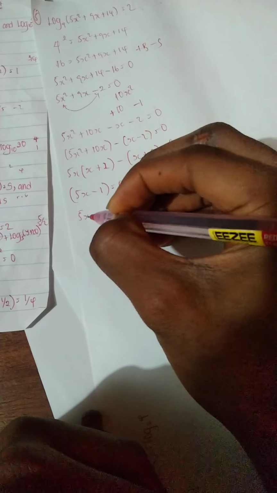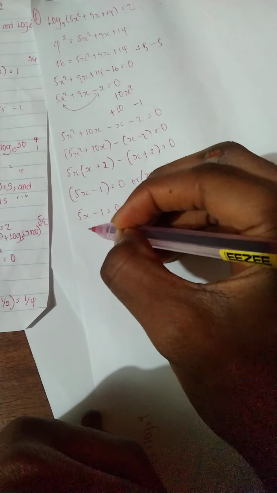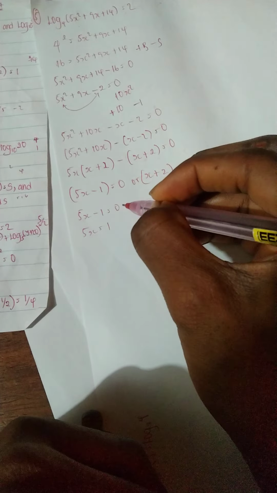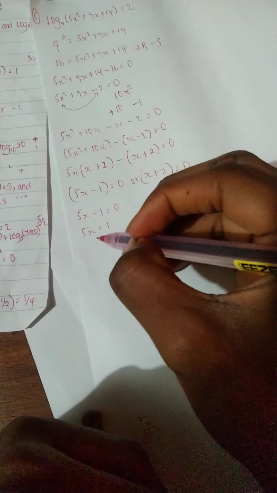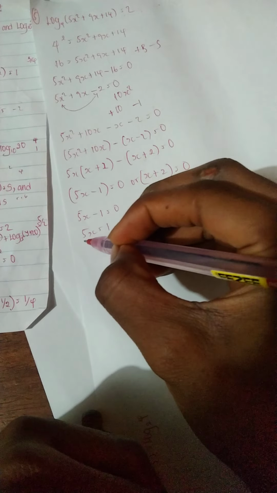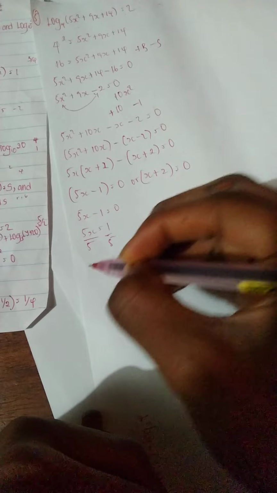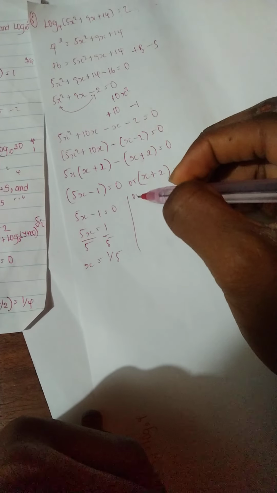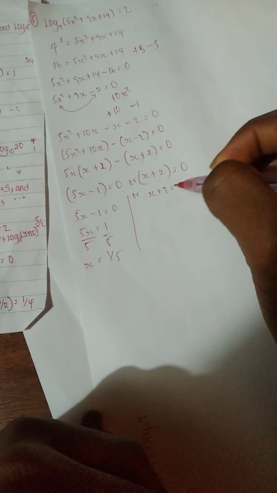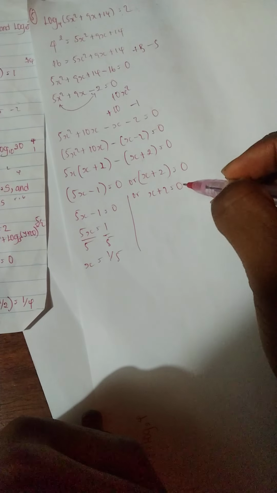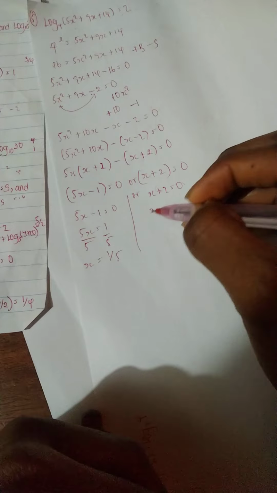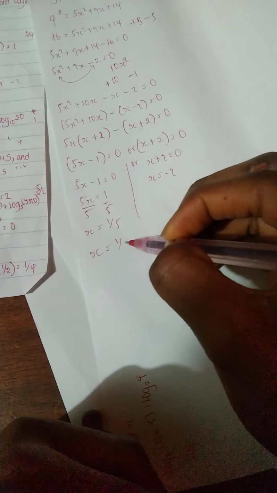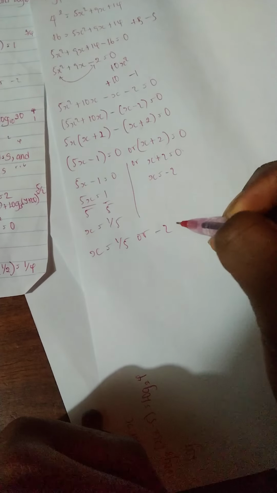We have 5x minus 1 is equal to 0. Collecting like terms, 5x is equal to 1. Minus 1 goes over the equality sign and becomes 1. So to find x, divide both sides by 5, we have x is equal to 1 over 5. Or x plus 2 is equal to 0. So 2 goes over, and x is equal to minus 2. Therefore x is equal to 1 over 5 or minus 2.